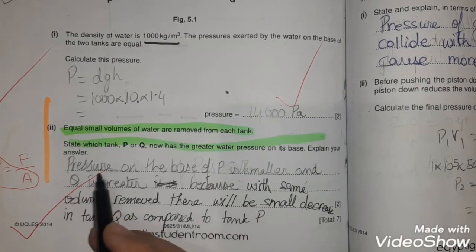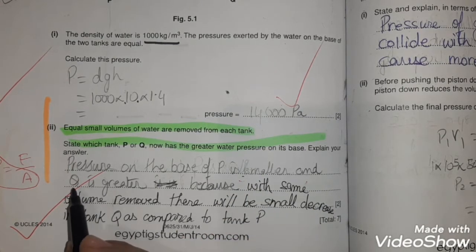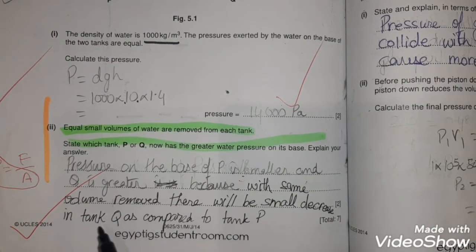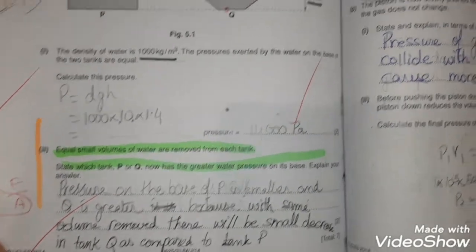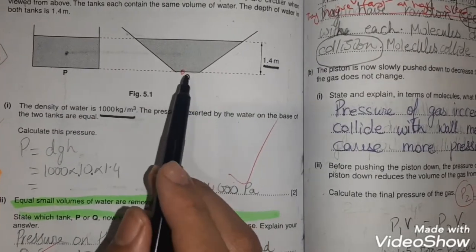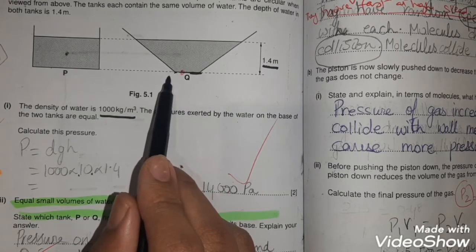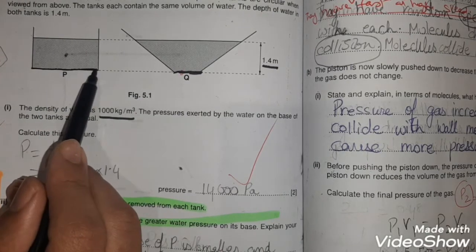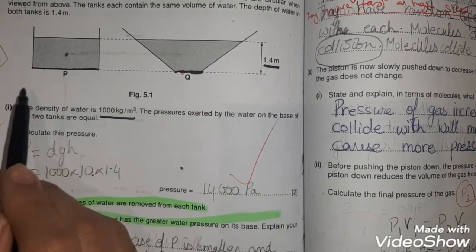So the pressure on the base of P is smaller and Q is greater, because with the same volume removed there is a small decrease in pressure in tank Q as compared to tank P. Over here tank Q has a small area on the base, so more pressure will be exerted as compared to tank P, because there the area is spread across the surface.